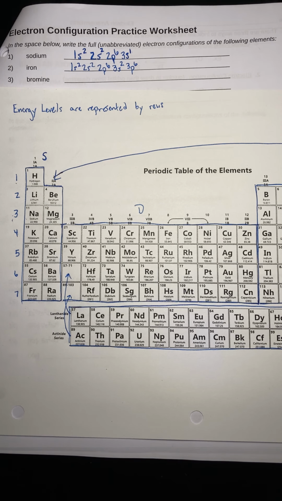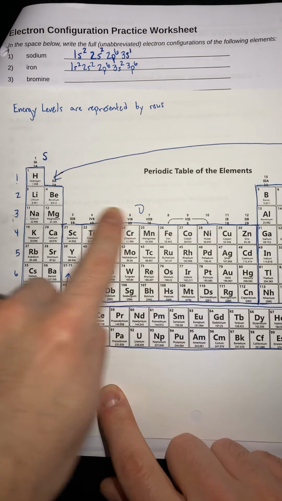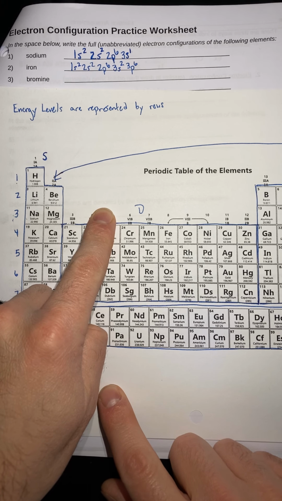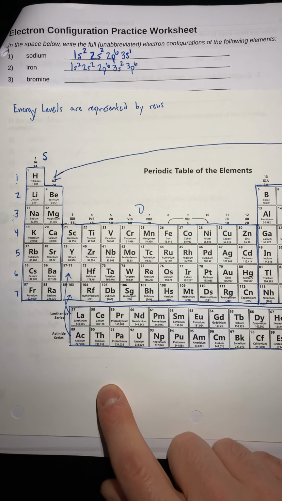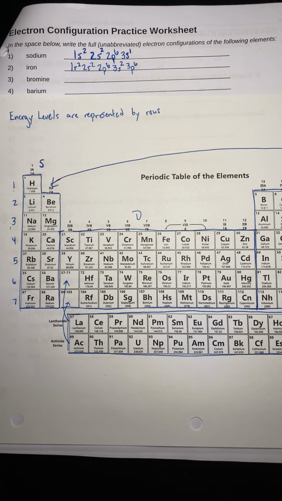Okay? Every time that you go to a new energy level, you gain a new sublevel. So in the first energy level, you just have the S. In the second energy level, you have the S and the P. In the third energy level, you should have the S, P, and D. But look, in the third energy level, there is no D sublevel right here. Third row, there's no D section. Now there is a level 4, but it doesn't come in till the fourth. But if you think about that, it should come in on the third.